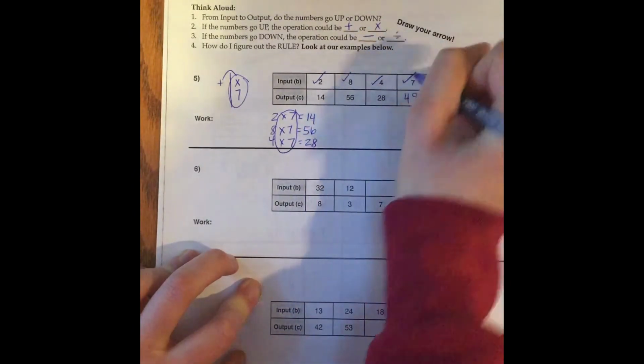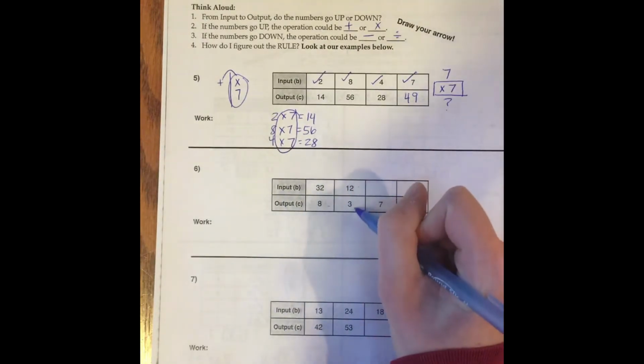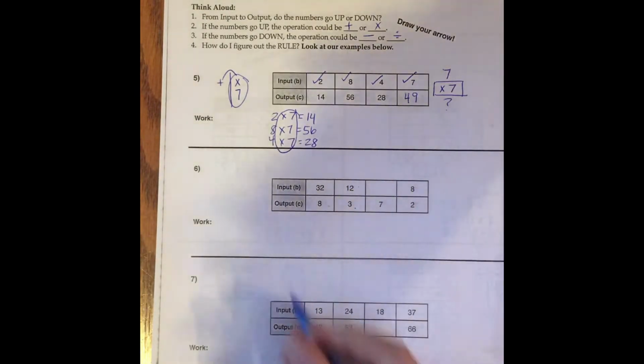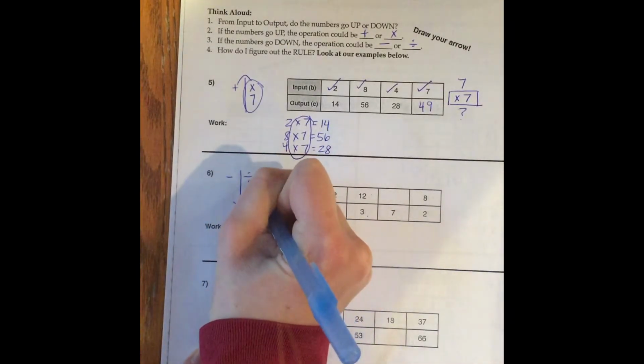Put a 49 there and check it off. I'm good to go. Number 6, from input to output, do the numbers go up or down? 32 to 8, down. 12 to 3, down. 8 to 2, down. Draw my arrow going down. That means either subtraction or division.